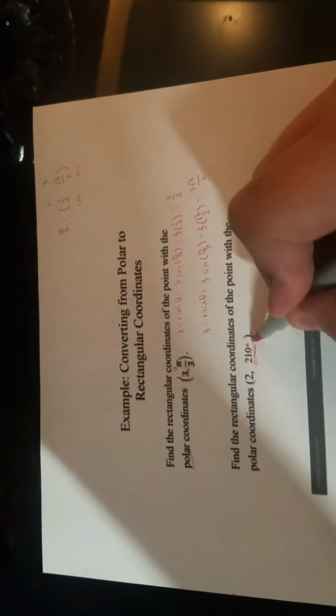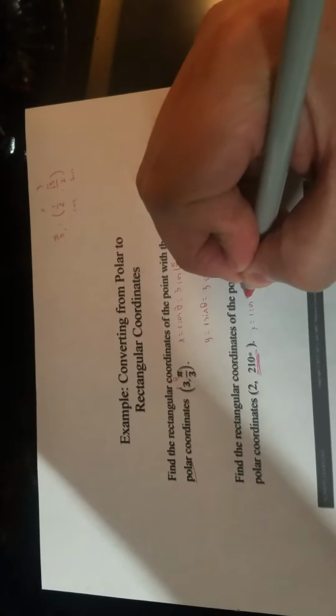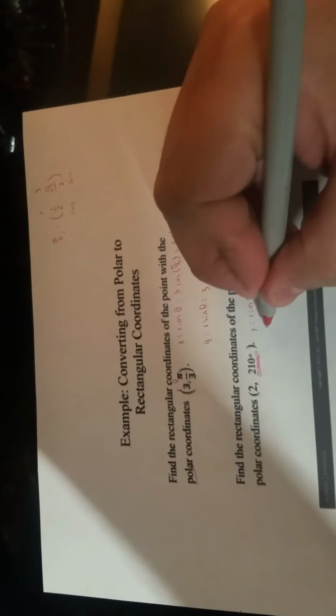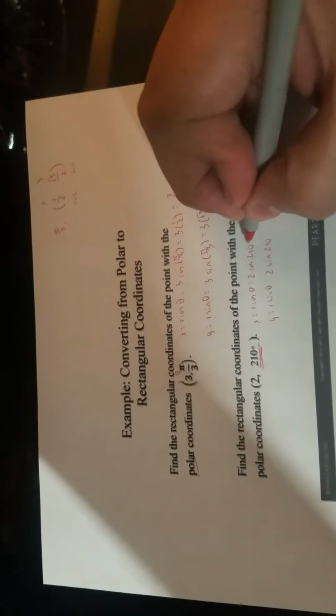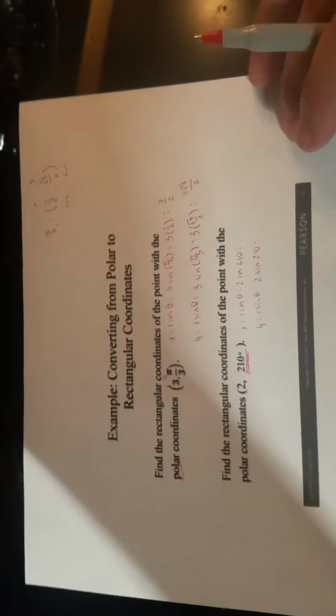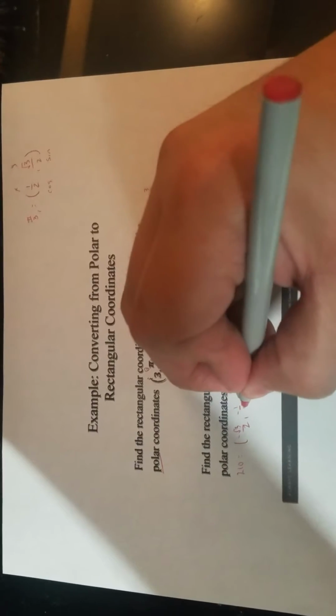And the same is going to be done for this one right here, for 210, but this is now in degrees. So x is equal to r cosine theta, which is 2 times cosine of 210. y is r sine of theta, which is 2 times sine of 210. And at 210 degrees, your coordinate is negative square root of 3 over 2 and negative 1/2.